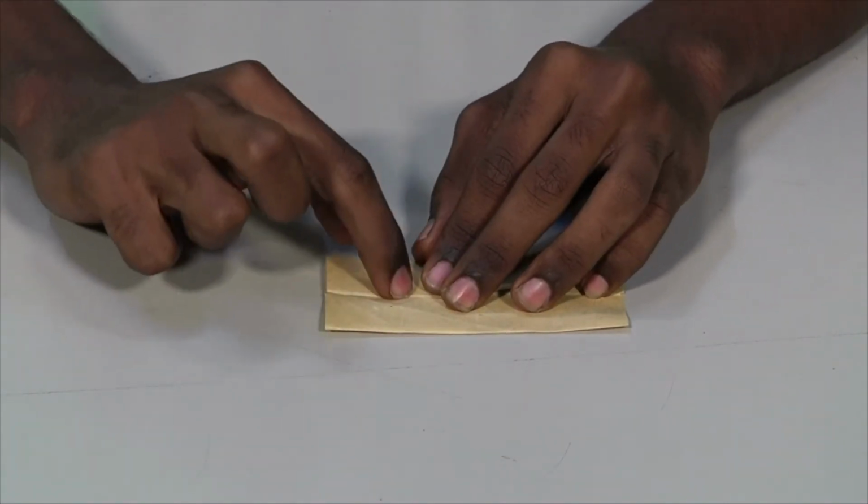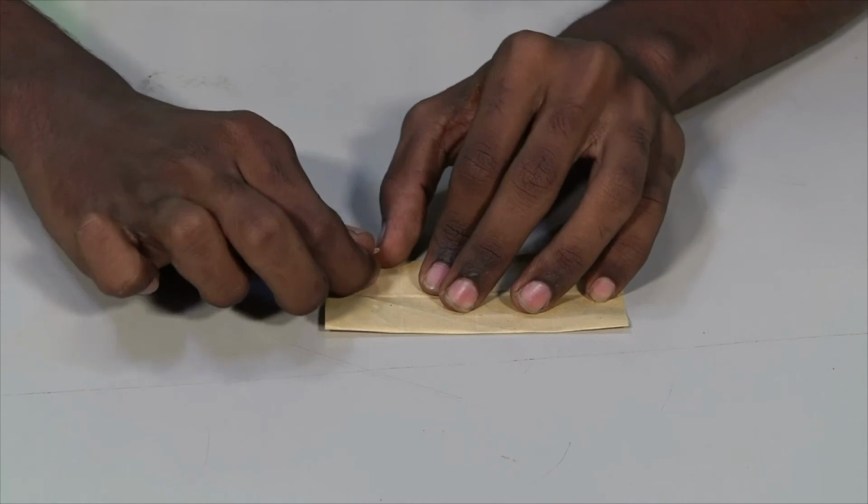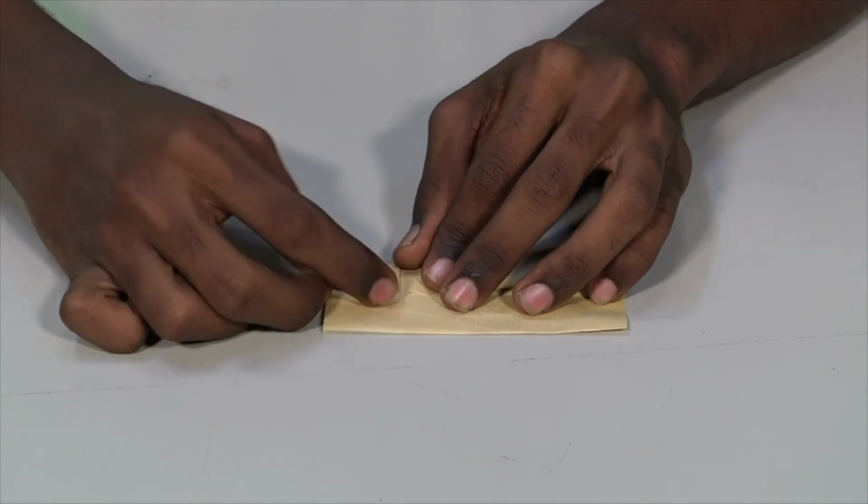This square has 2 opposite vertices. We will just attach the 2 opposite vertices on the 4 sides.